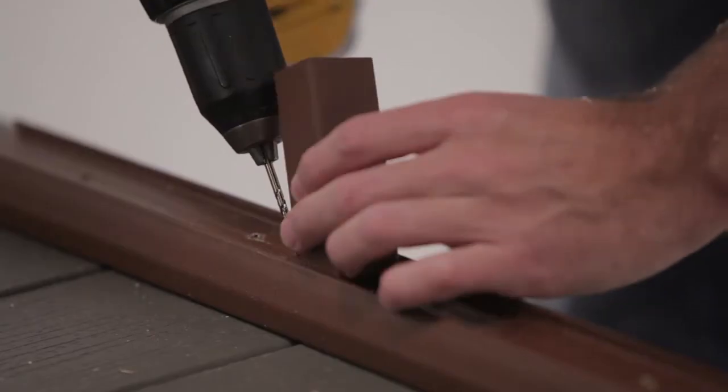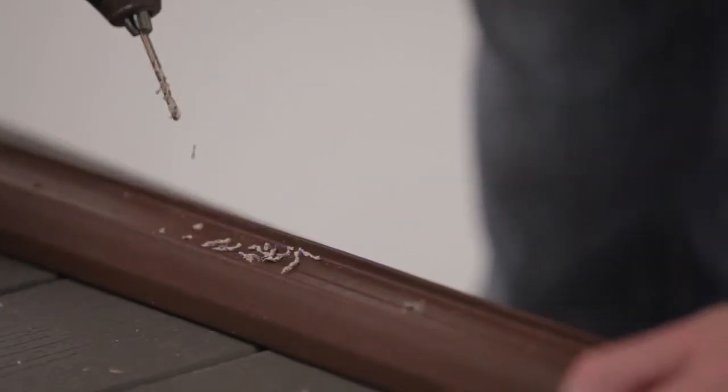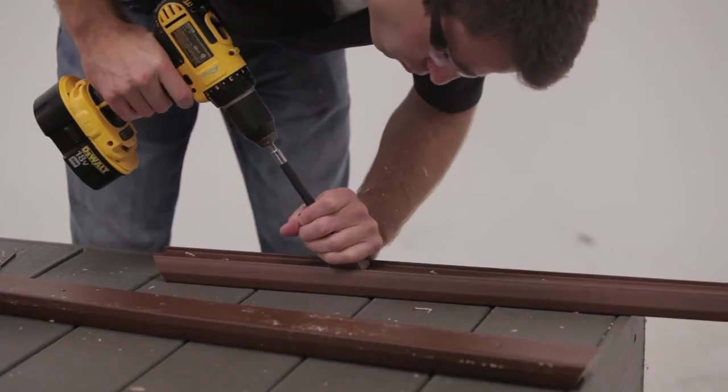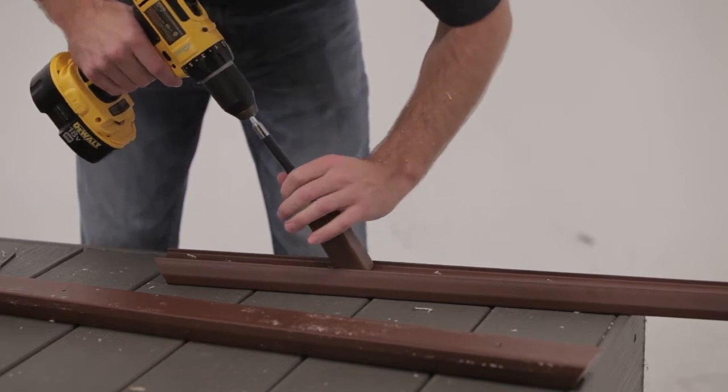bottom rail. Pre-drill the underside of the bottom rail for foot blocks using a 9/64" drill bit. Attach the foot blocks at the marked locations using number 10 by 2 inch screws.